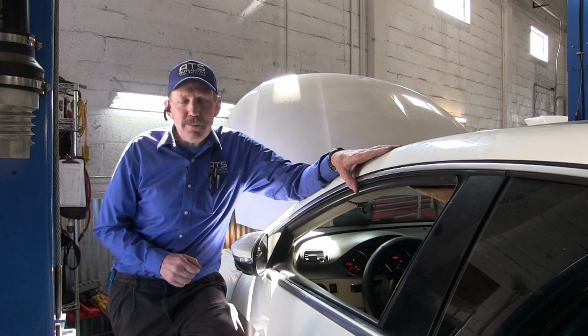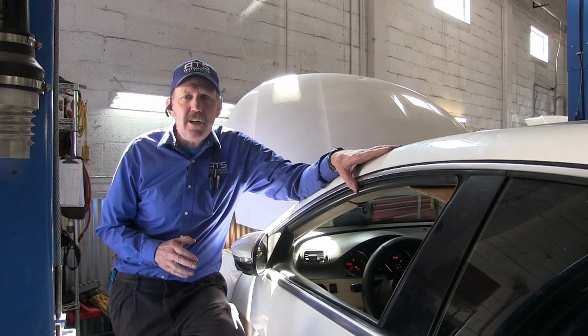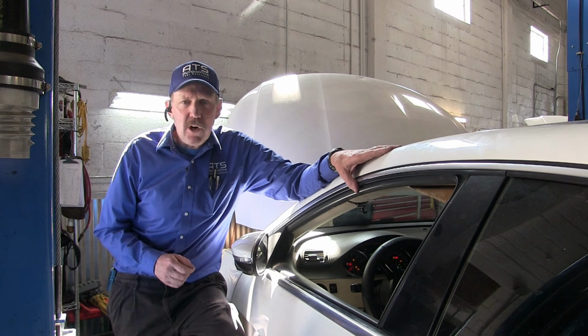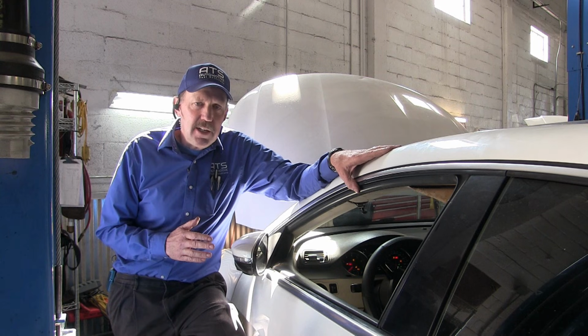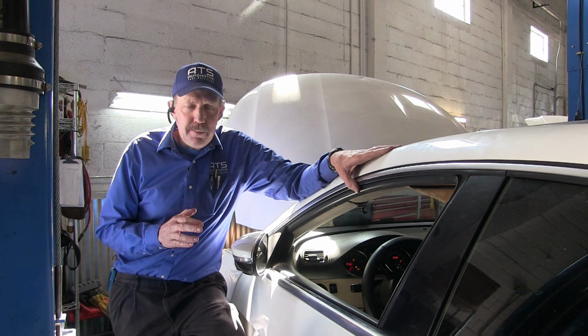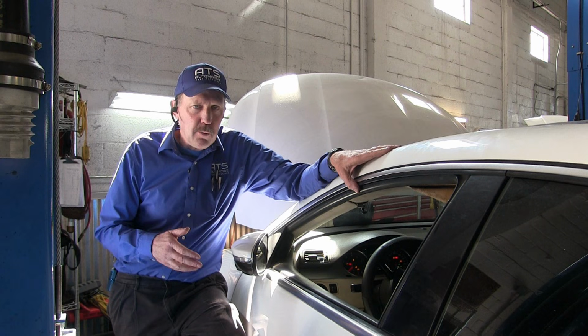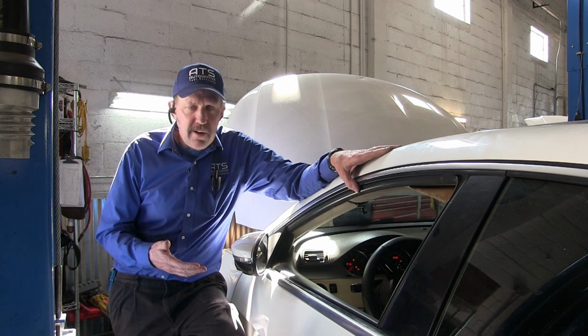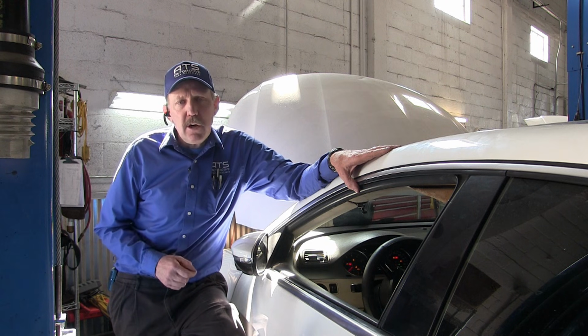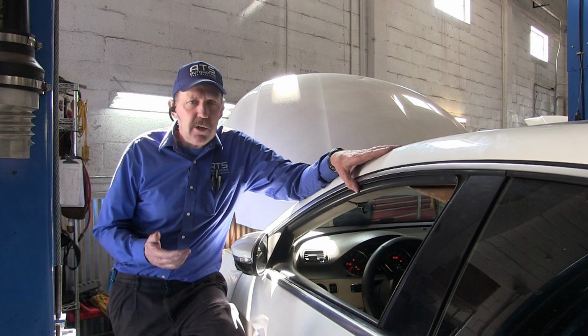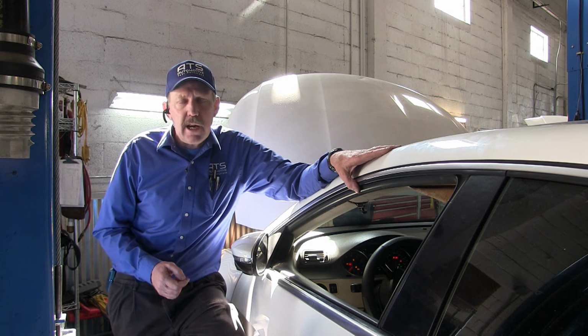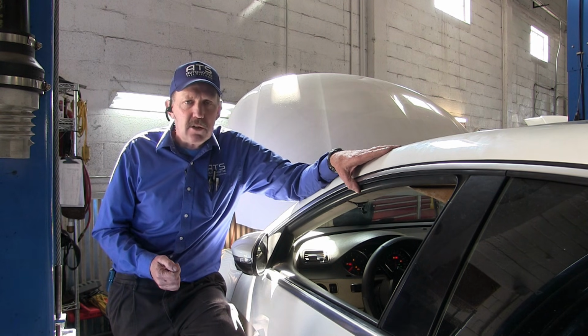My name is Bernie Thompson, and today we're here to take a look at this 2009 Volkswagen CC. This CC has a drivability problem where the engine will barely run. So it's misfiring and running very poorly. So the first thing I want to do is put a scan tool on and see what DTCs are there so we can get a diagnostic direction. So let's go ahead and get the scan tool connected.